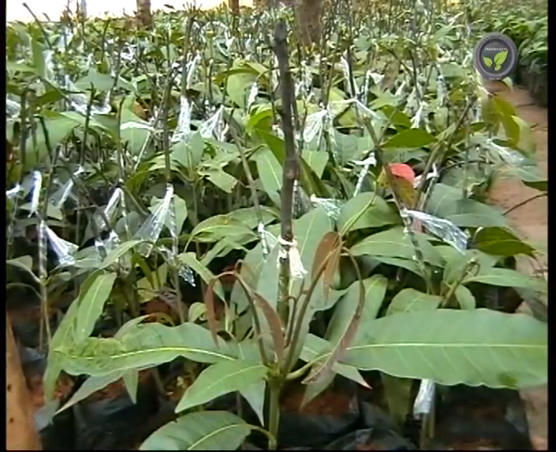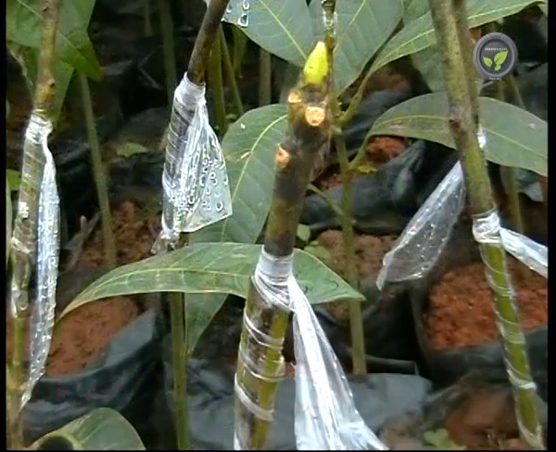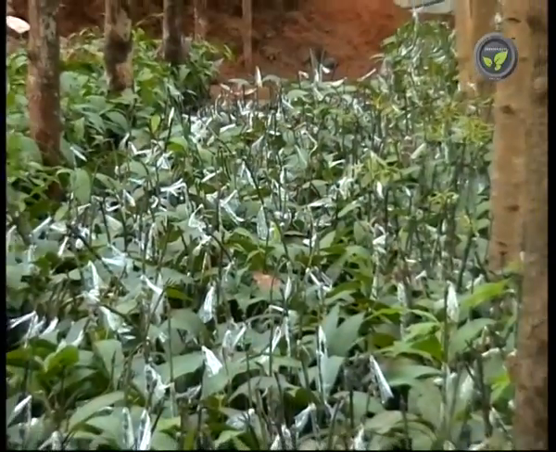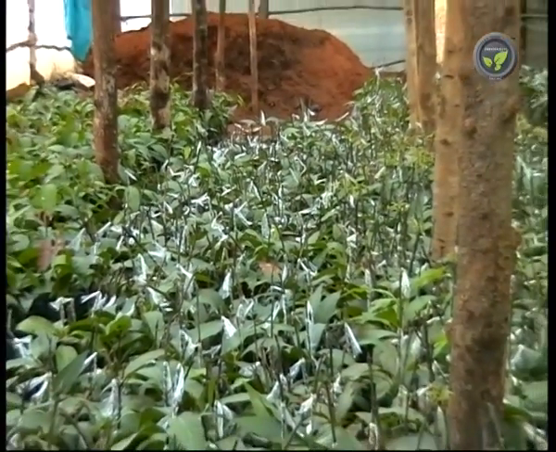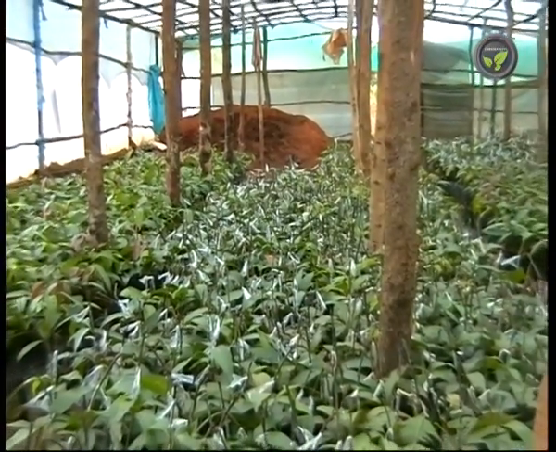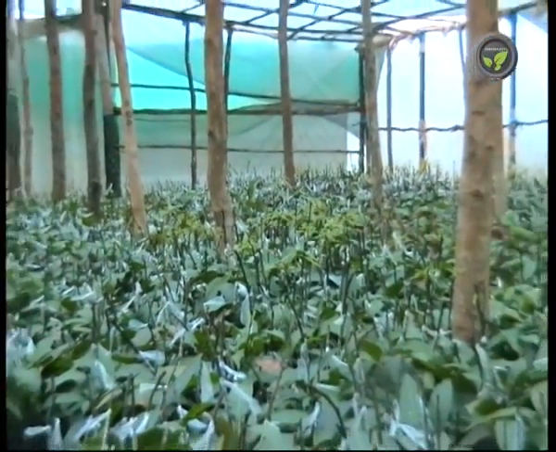Few leaves are necessary below the graft joint. This is to feed the plant till the scion produces green leaves. Put a plastic pouch on the scion and keep the graft in poly house for more percentage of success. However, the poly house is not compulsory.